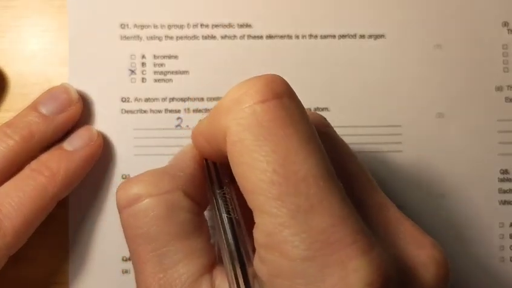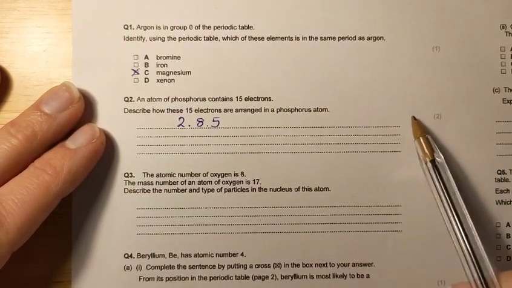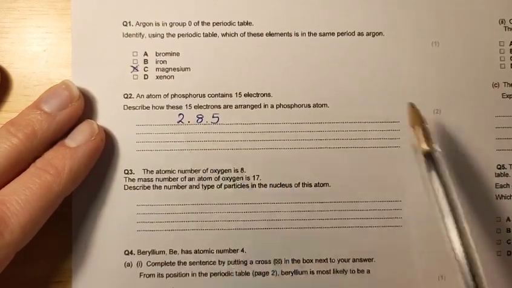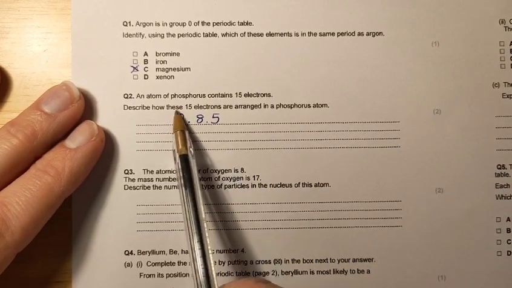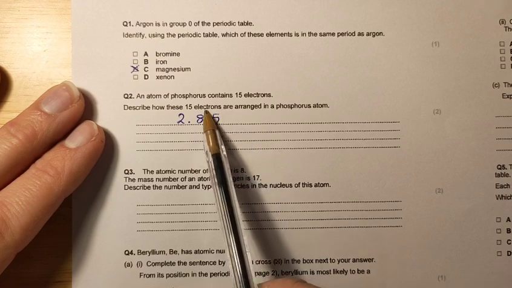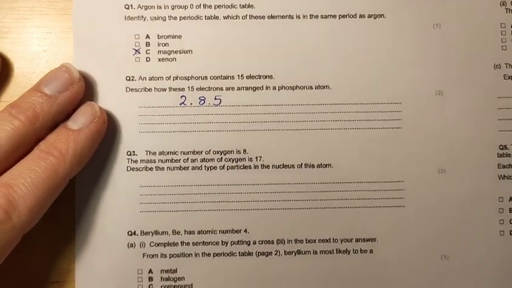Because we've already worked that out, it'd be pretty straightforward. 2.8.5. And actually, even though that's 2 marks, it doesn't look a lot. That is where you get your marks. So if you put 2.8, that's your first mark, and 5 is your second mark. So very easy way to get our 2 marks there.